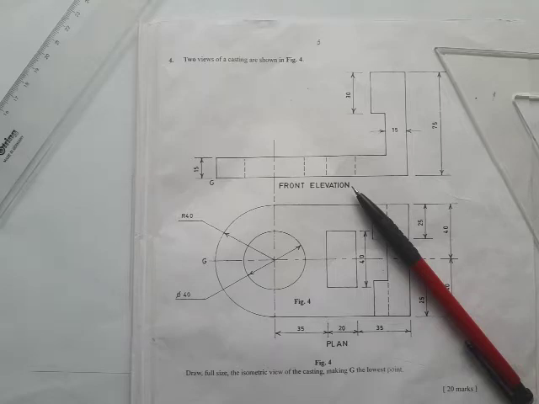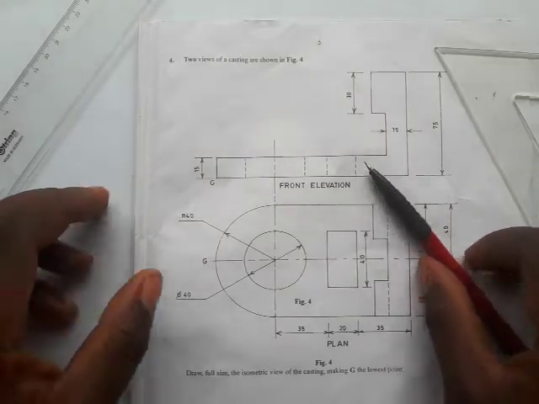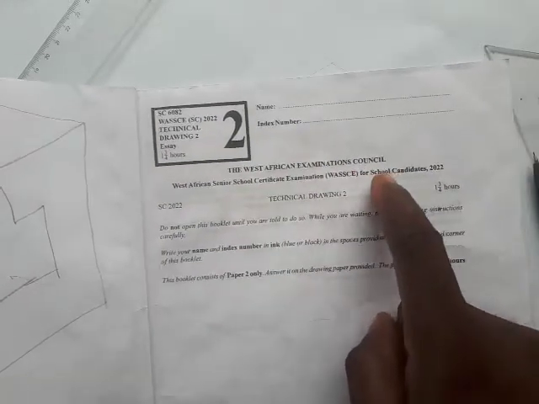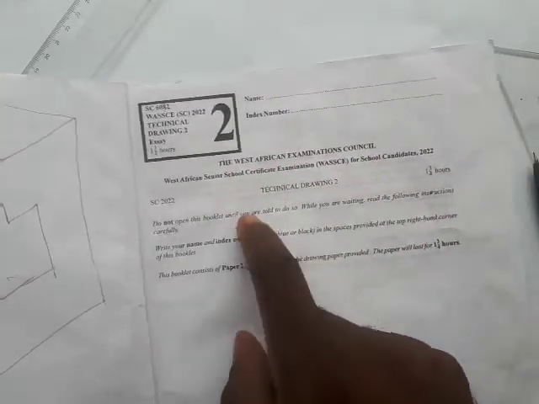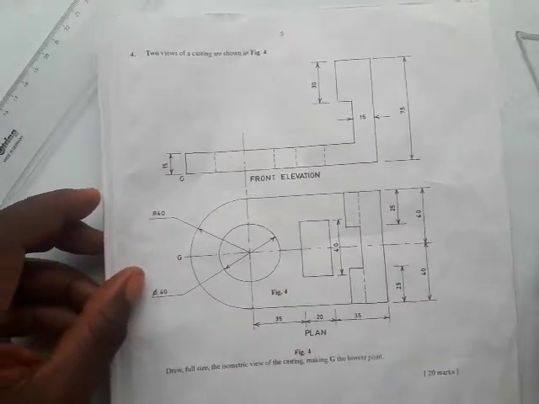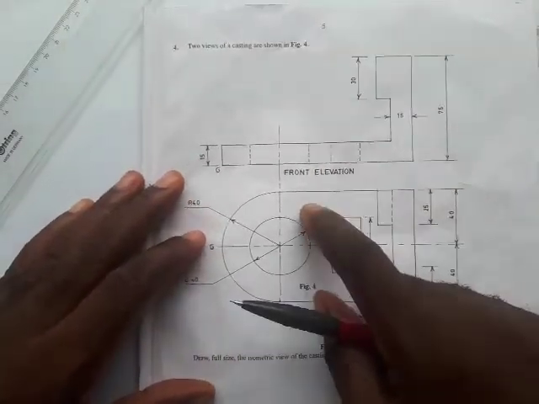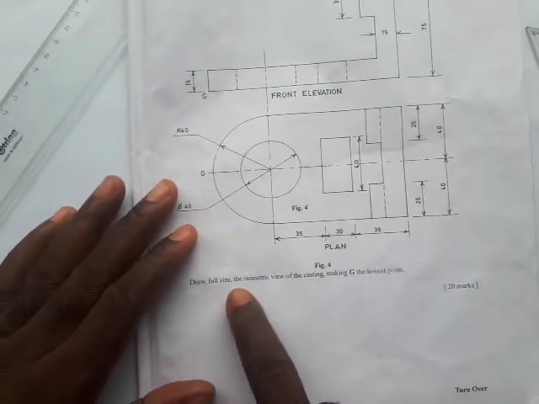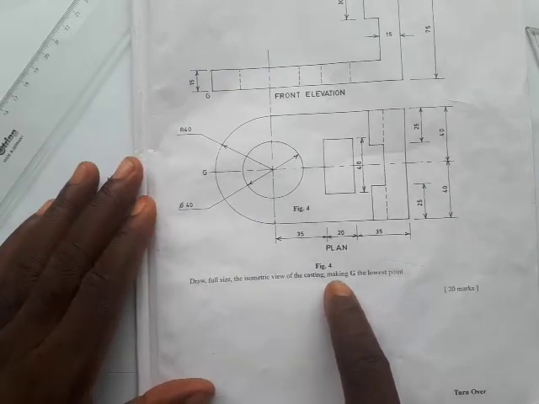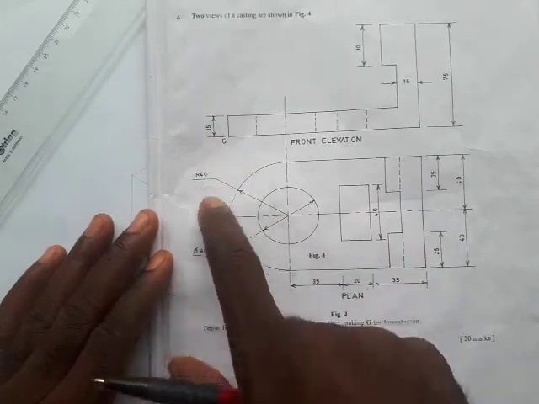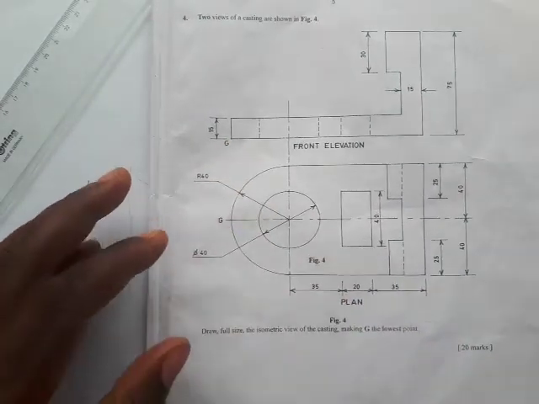So today we're going to be looking at this question. It's question number 4 of the just concluded 2022 West African Examination Council examination, WASSCE. This is a question. You have an orthographic projection of a casting. Now the question says draw full size the isometric view of the casting, making G the lowest point. So G here will be the lowest point. All right, so straight up.